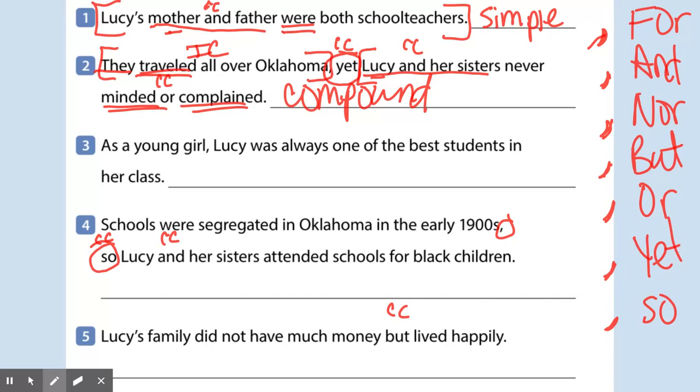Number 3, as a young girl, Lucy was always one of the best students in her class. Well, there is no fanboy. There is no coordinating conjunction in that sentence at all. So Lucy is my subject, was is my verb, and everything else is phrases. So we are still left with a simple sentence.